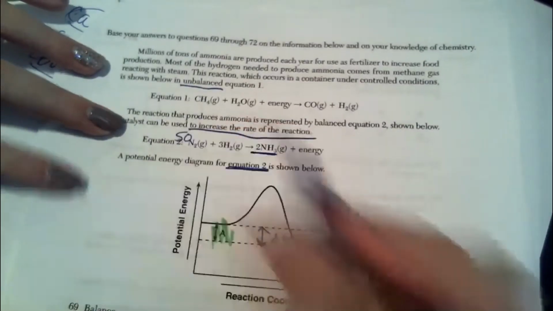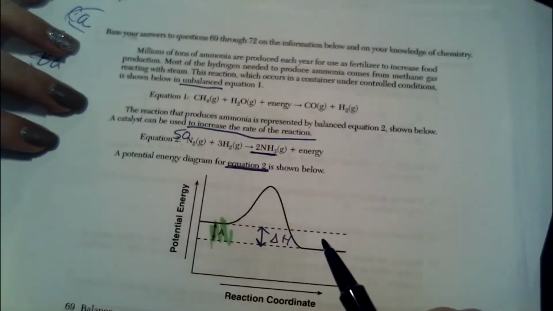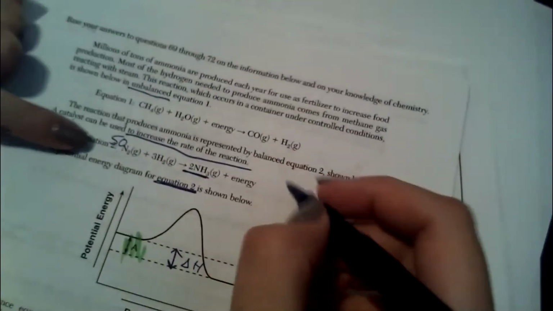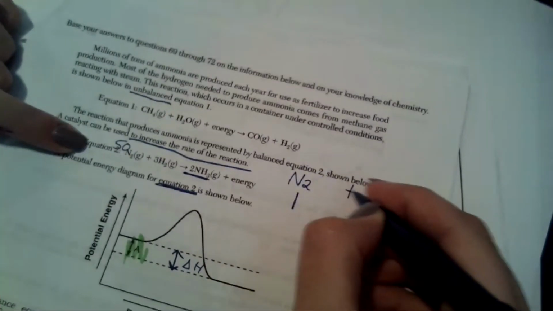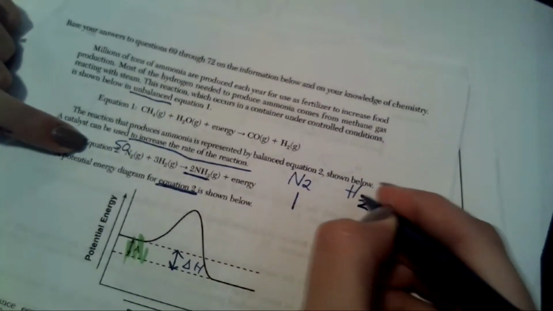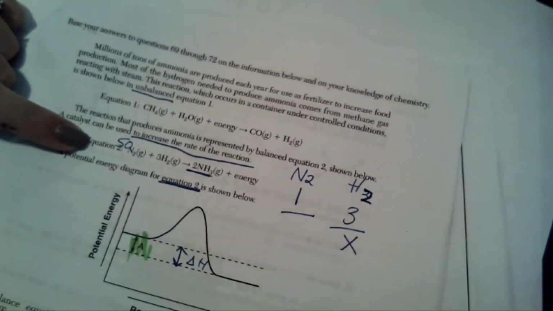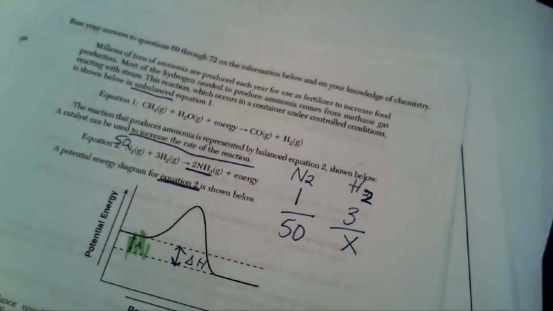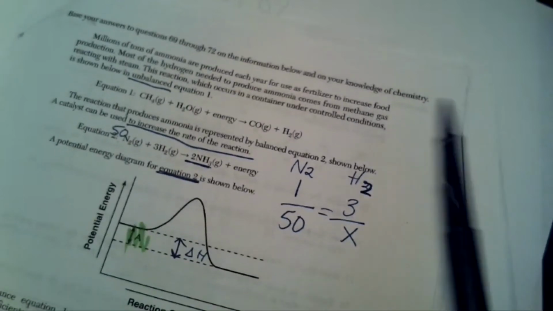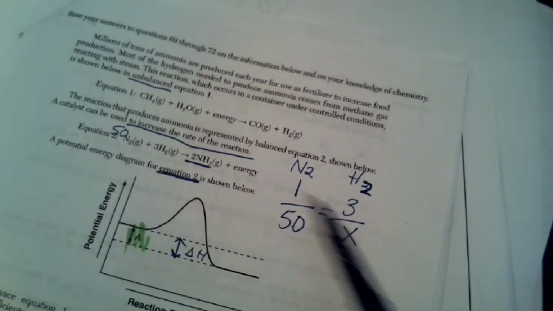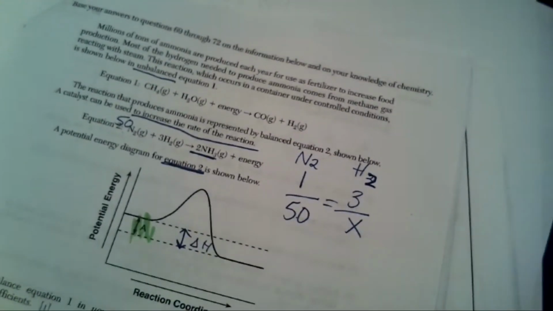So let's plug in a 50 here. How many moles of hydrogen would I need? It's a ratio. In my regular equation, I need 1 nitrogen for every 3 hydrogens. The question is, how many hydrogens would I use if I had 50 moles of nitrogen? Set those equal. The moles of hydrogen would come out to be 150 just by cross multiplication. 50 times 3 is 150. 1x is just x. X is 150.